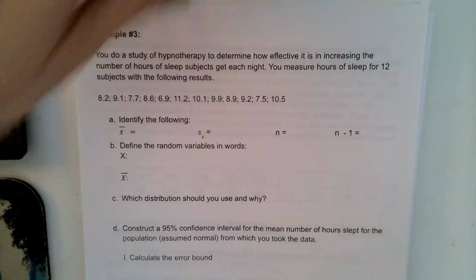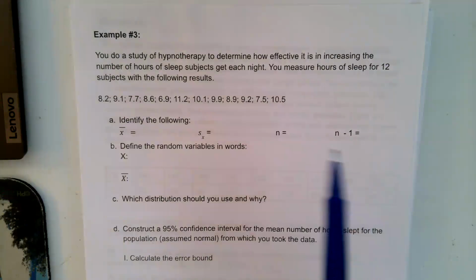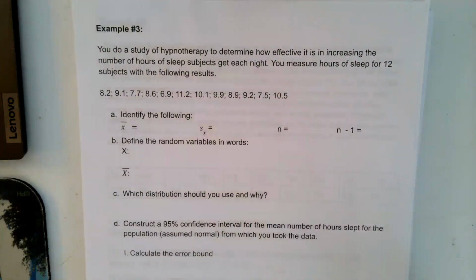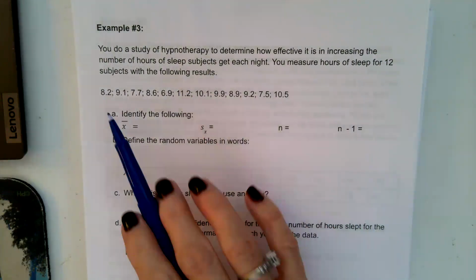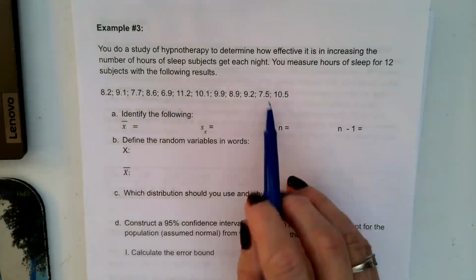Example 3 says, you do a study on hypnotherapy to determine how effective it is in increasing the number of hours of sleep subjects get each night. You measure hours of sleep for 12 subjects with the following results.